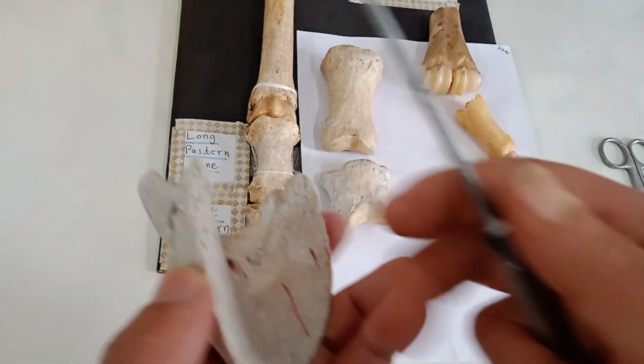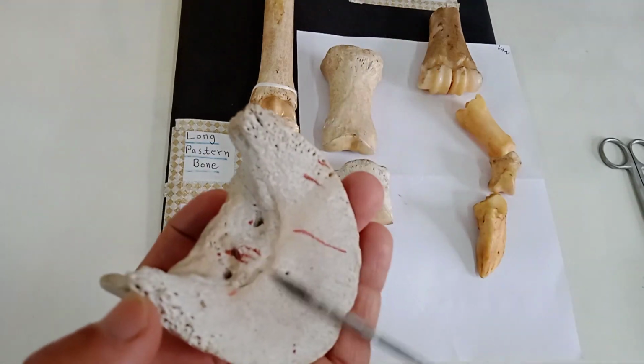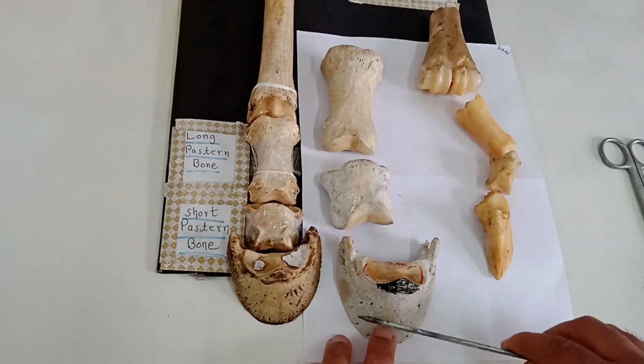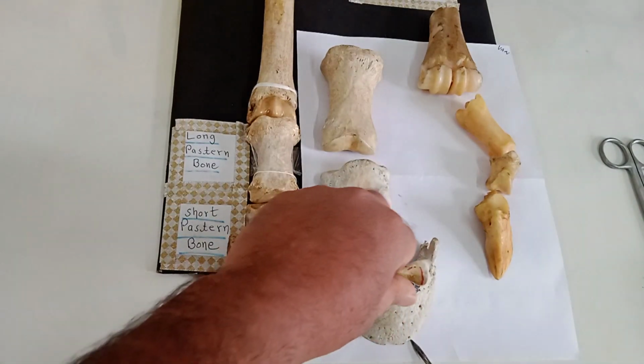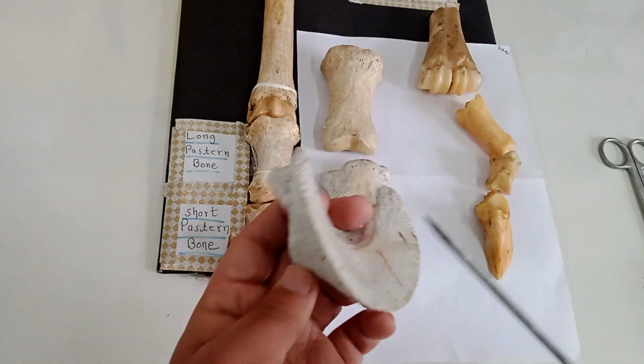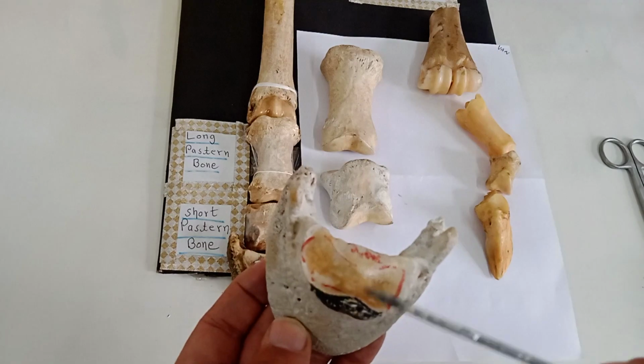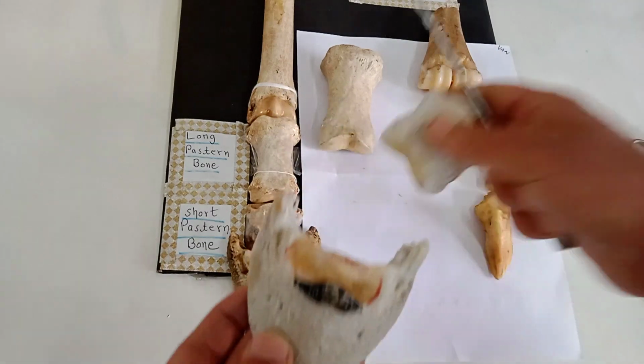Then one of the surfaces is on the back side here, that is touching the ground. Likewise, this will be the anterior surface. Then underneath, that is touching the ground, will be the volar surface. Then one more surface is here where the second phalanx will articulate like this.